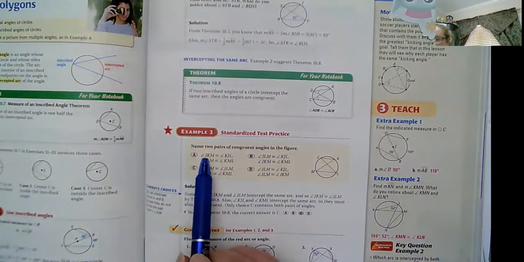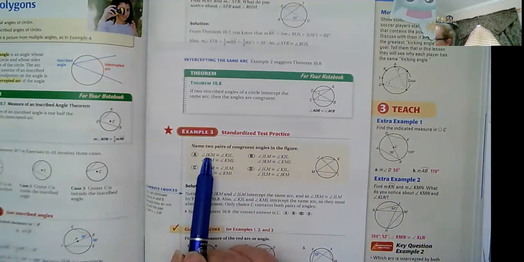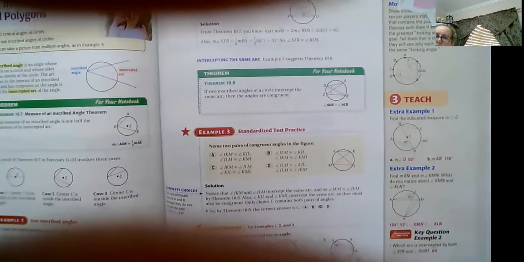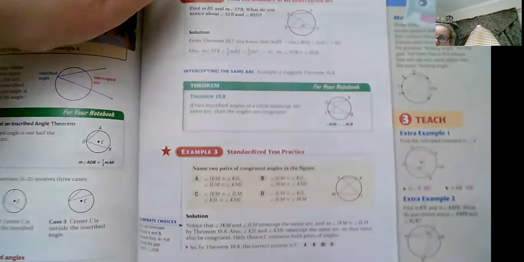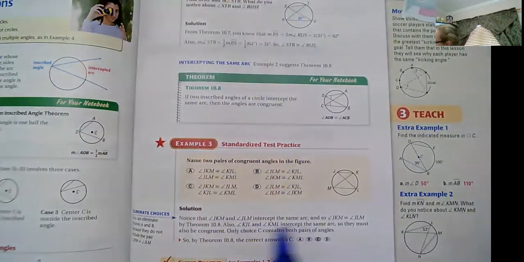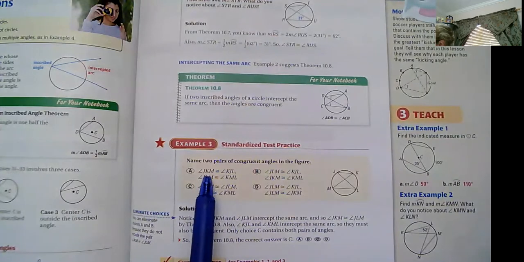Well, when it gives you the 3 letters, remember that the middle one is always going to refer to the angle itself. Let's focus it a little bit. There we go. So the first one says JKM.